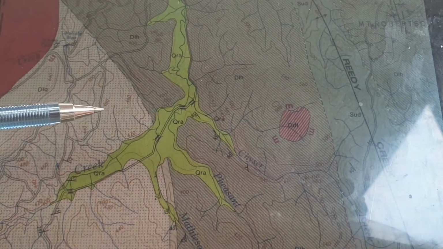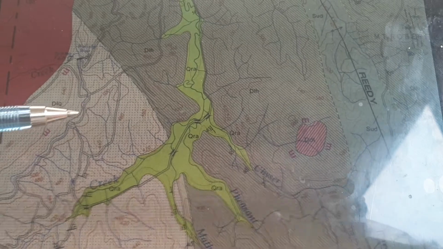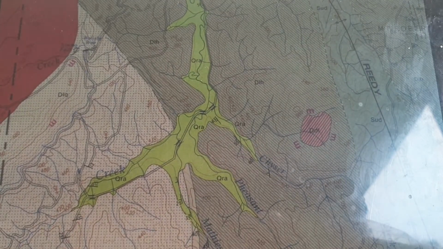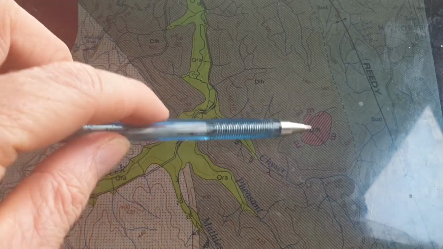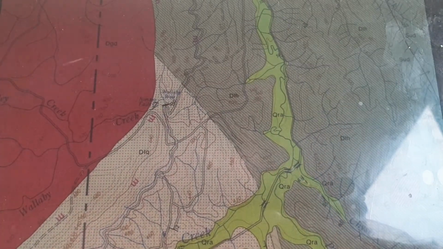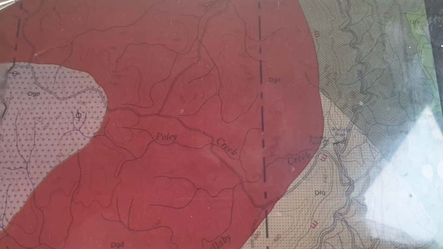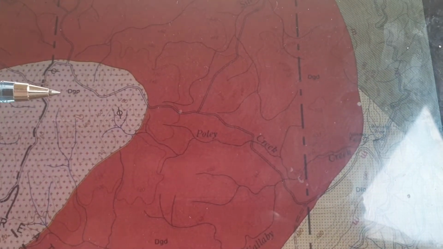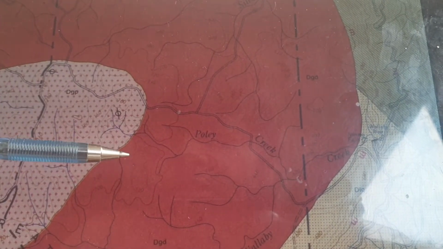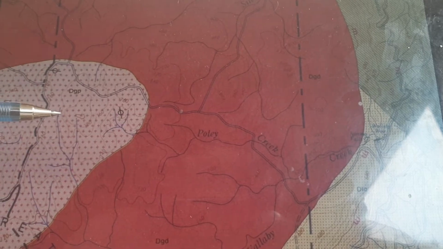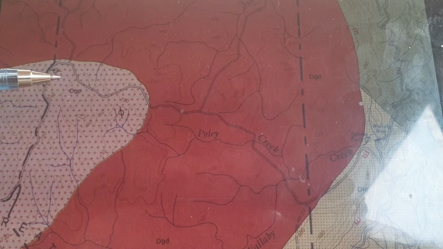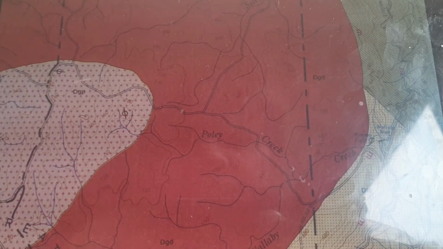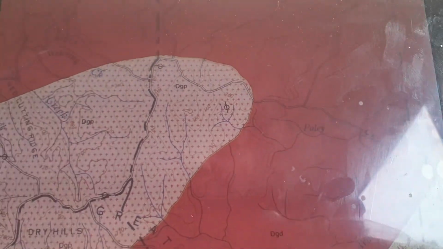Looks like it's an intrusion of, I didn't write down what that was. Oh yeah, massive quartz diorite. So that's a quartz diorite intrusion. Here we have a granite diorite. That is an intrusive quartz or feldspar porphyry. Need to find more information. I think that's just a granite diorite as well.